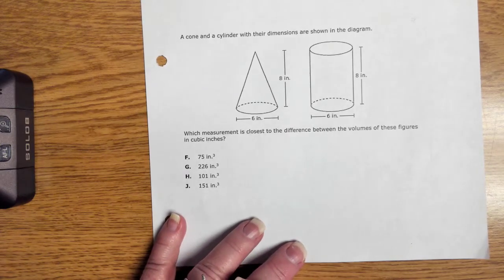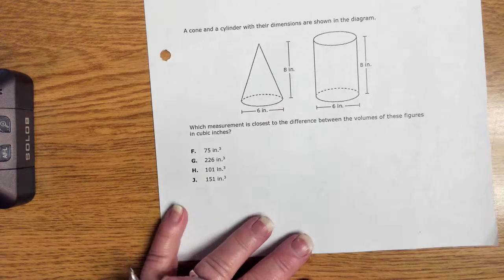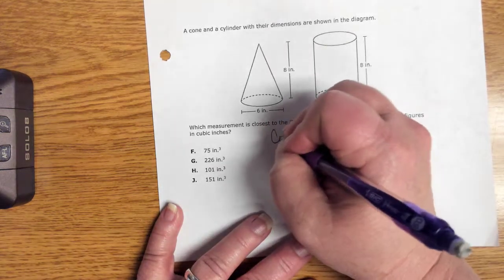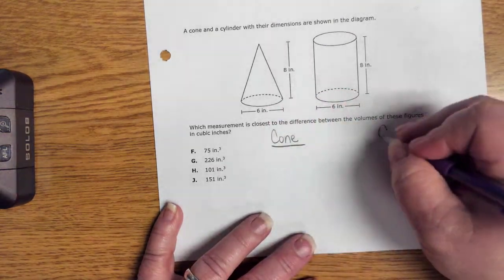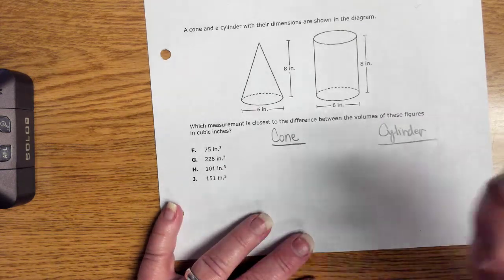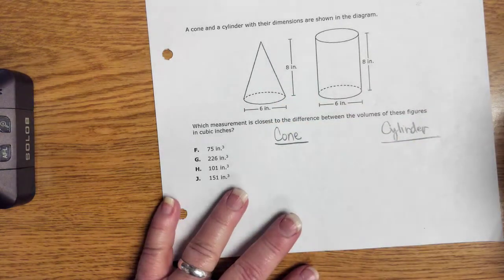A cone and a cylinder with their dimensions are shown in the diagram. We have seen one of these on each of the last 2 years. Which measurement is closest to the difference in the volumes of these figures in cubic inches? So, I've got a cone and I've got a cylinder. Okay? I need volume. So what is the formula for the volume of a cone?